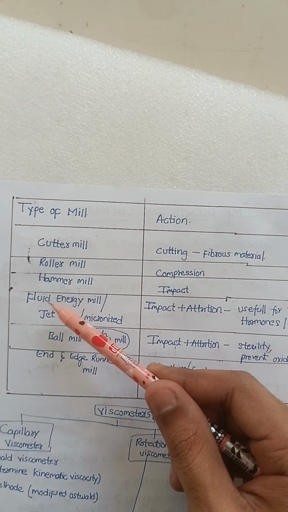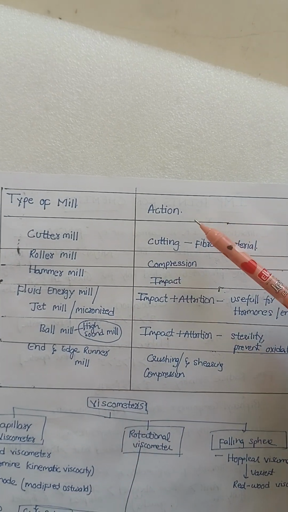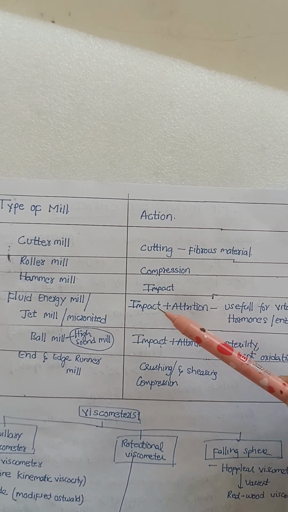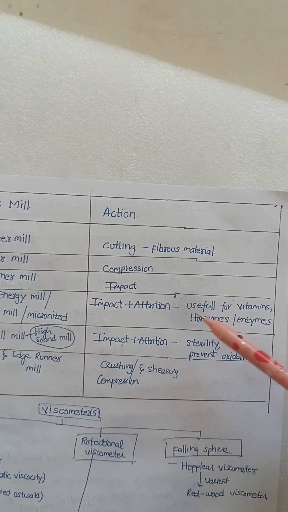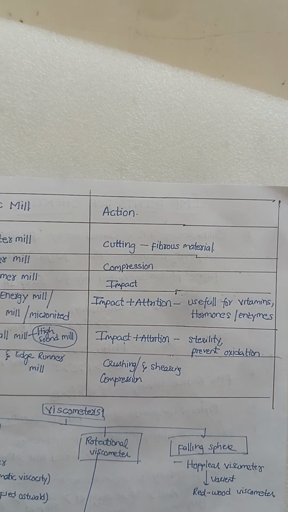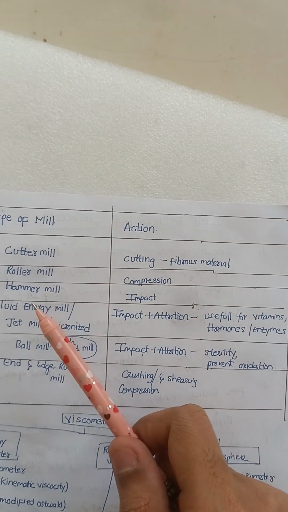And the next is fluid energy mill, also known as jet mill or micronized mill, which has a mechanism of action of both impact and attrition. And this fluid energy mill is useful for vitamins, hormones, and enzyme size reduction. So if you want to reduce the size of hormones or enzymes or vitamins, you can use this mill.